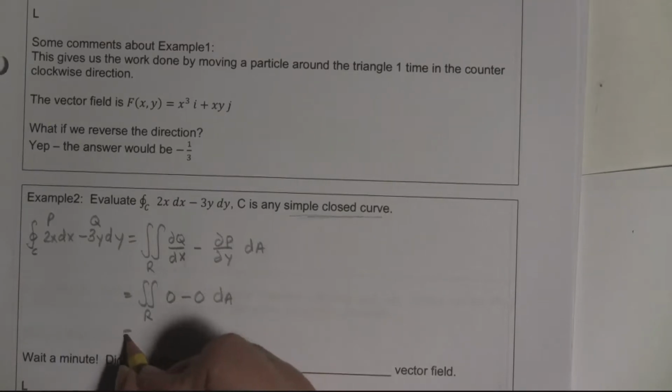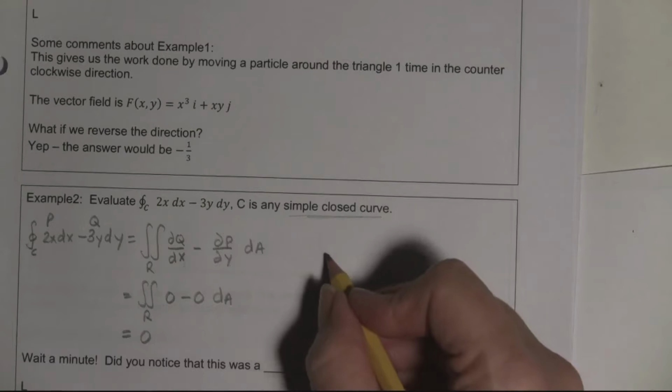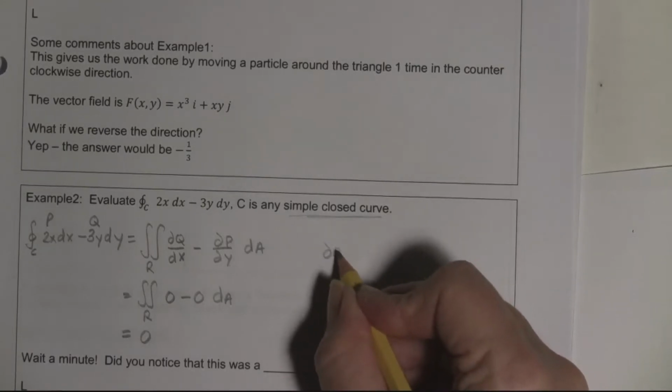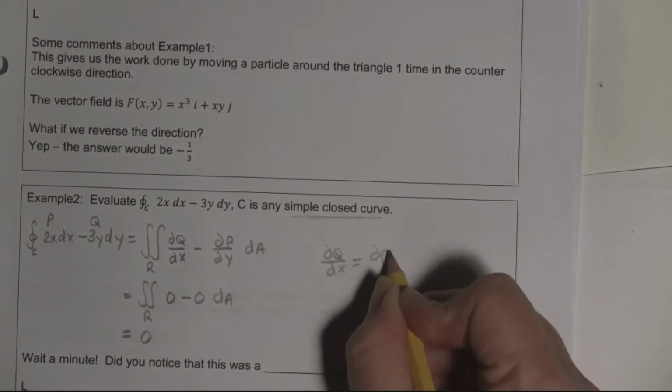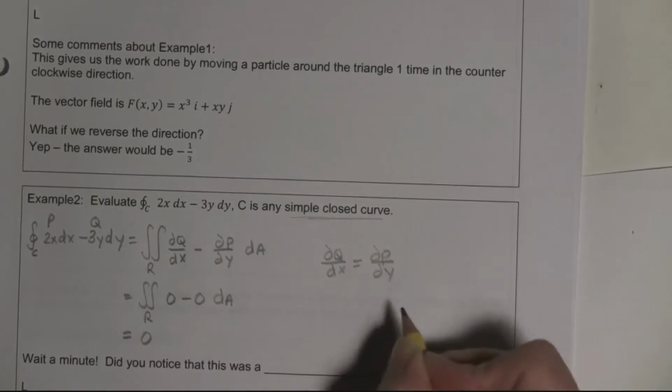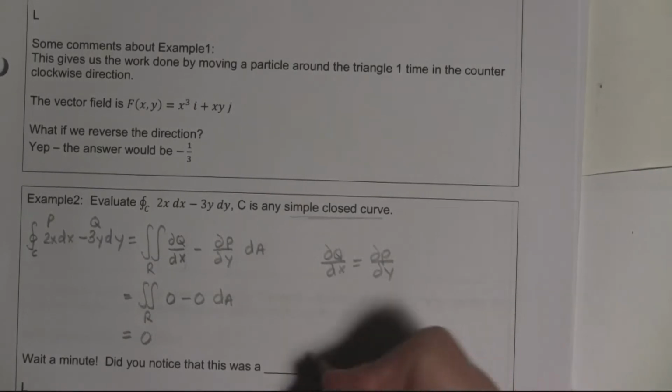And one of the things that you might be noticing, do you guys remember this story? When these two things were equal to one another, which is just what happened now, do you remember what kind of vector field it was called? Yeah, it was conservative.